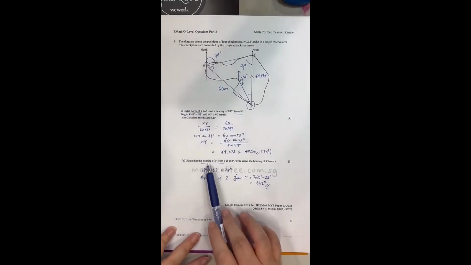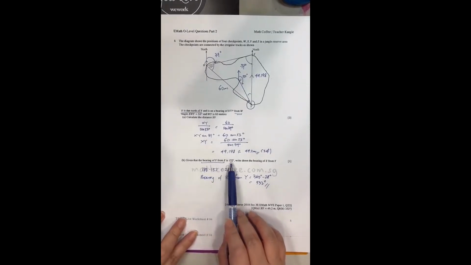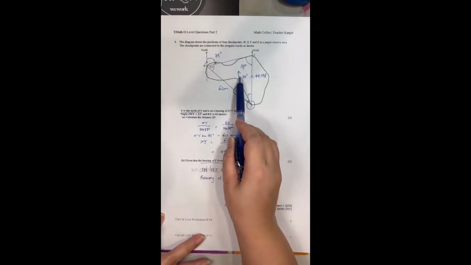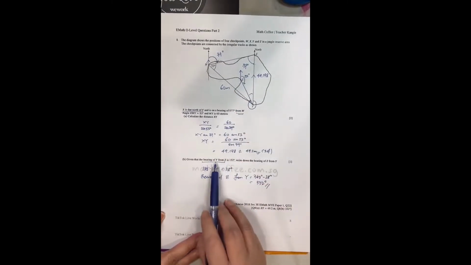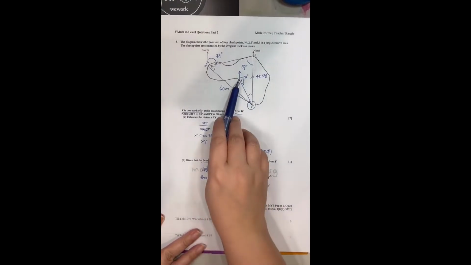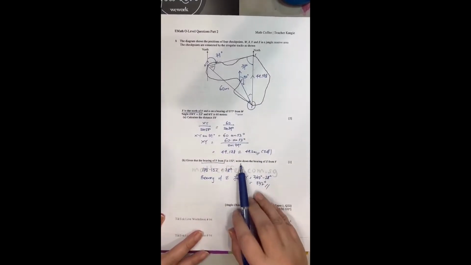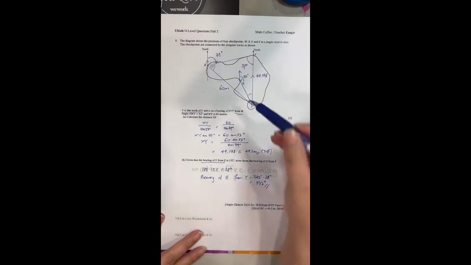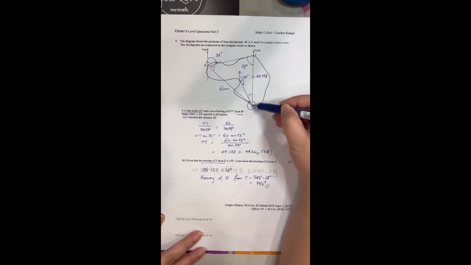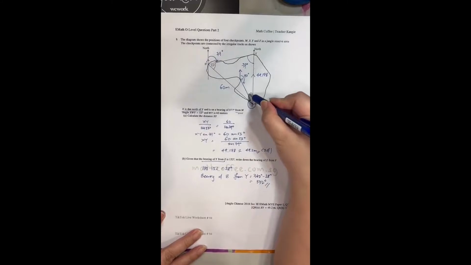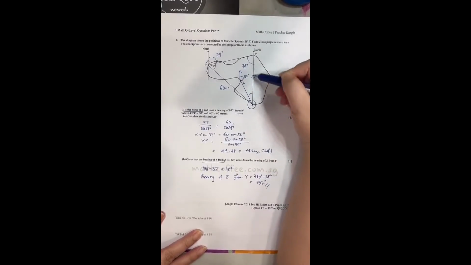Okay, part B, bearing of y from z is 152. So you go to the z, put the north pole, and then after that, draw the line yz. So clockwise, here is 152. They asked to find the bearing of z from y. So at the y, put the north pole, which is already there. So they want this bearing here. To find this, I need to find this small one. This and this is parallel.